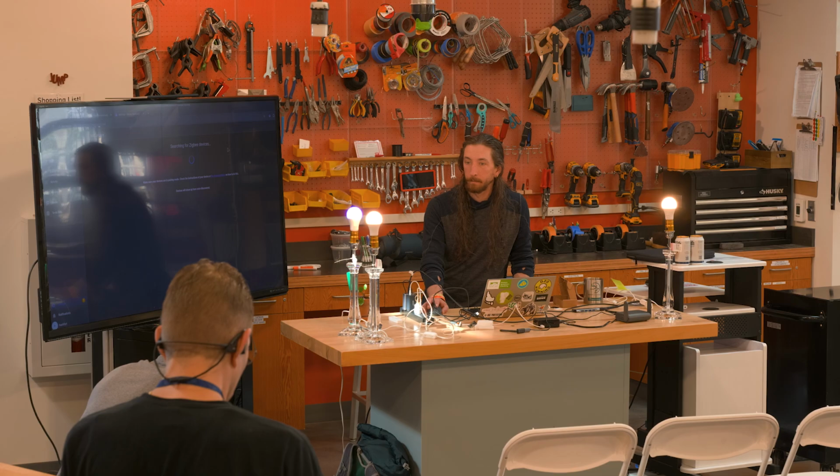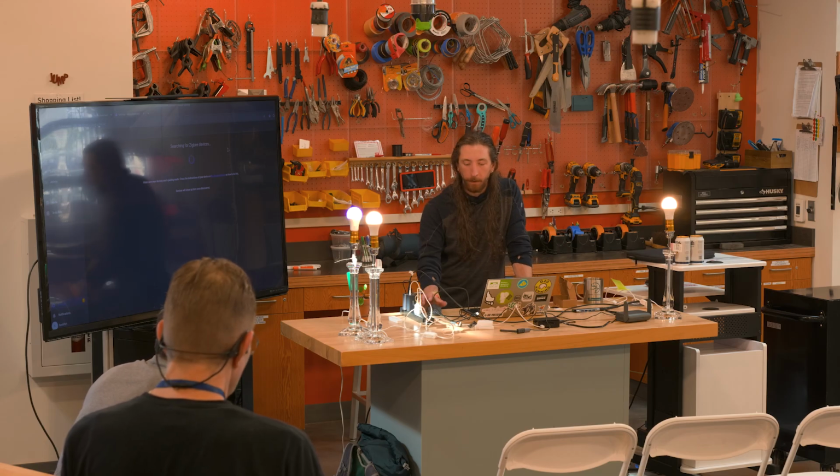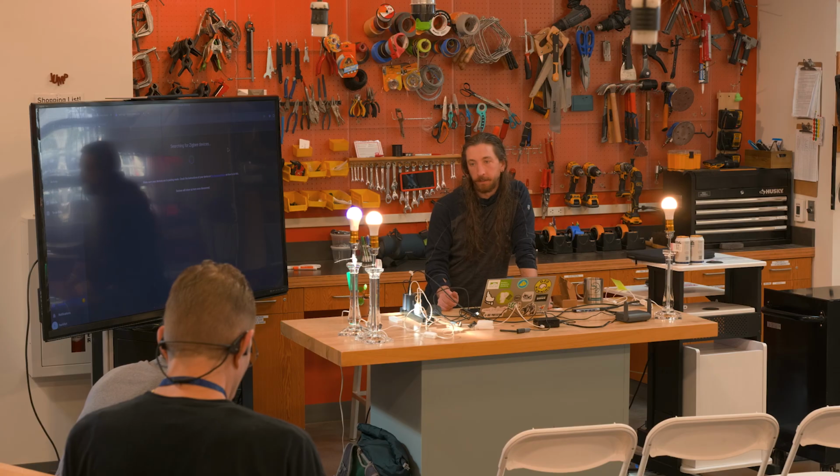So a lot of these devices look like they're Third Reality ones. Is that your favorite? It was just easy to buy a bunch of them at once for the demo. Third Reality has these lights that are just individual bulbs, so that was easier to demo.